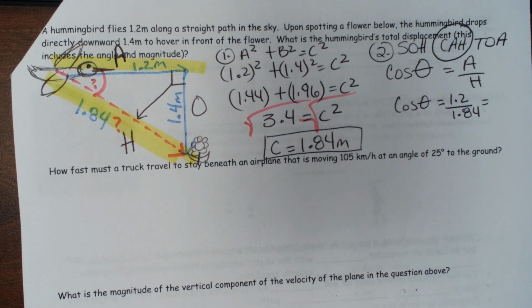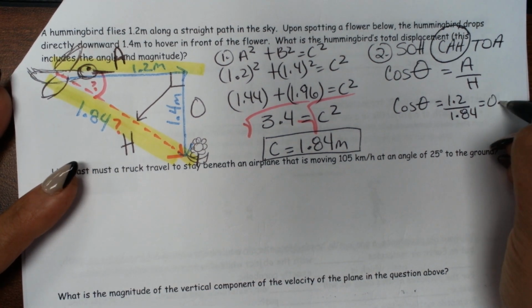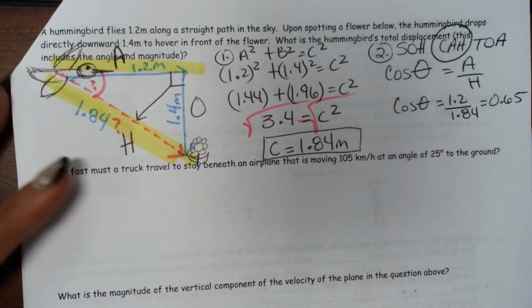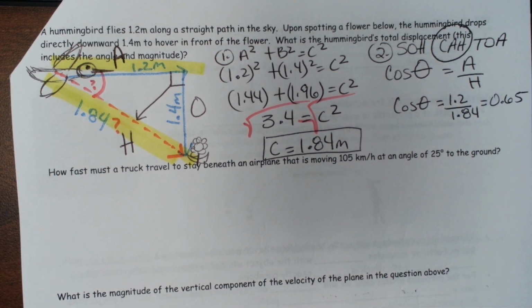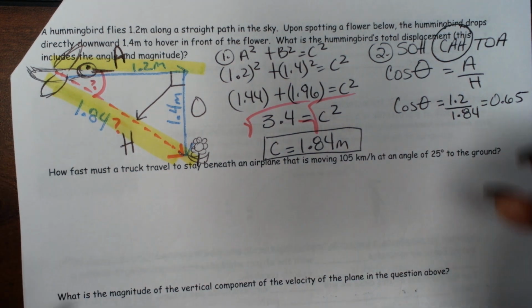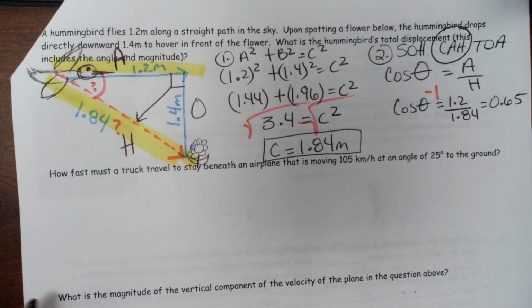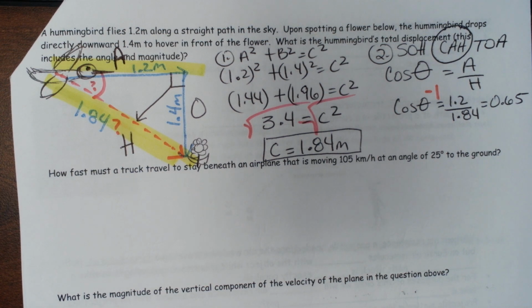So 1.2 divided by 1.84. Miss Jamie, what's that number? 0.65. That's not going to work, because 0.65 is almost a flat surface. So when we're looking for a theta, we need to do the inverse. Plug that into your calculator: second key, cosine of 0.65 comes out to, what is that?